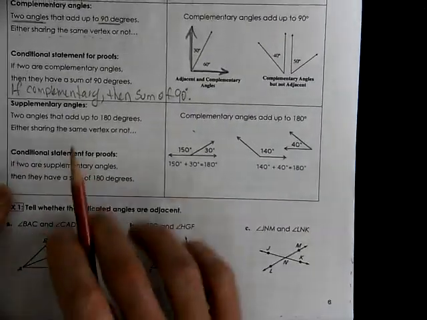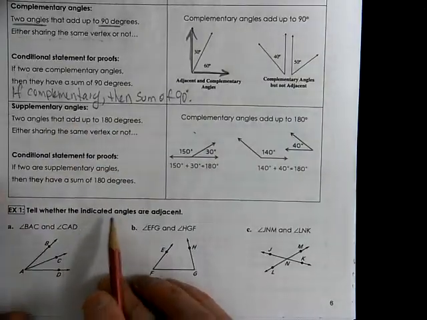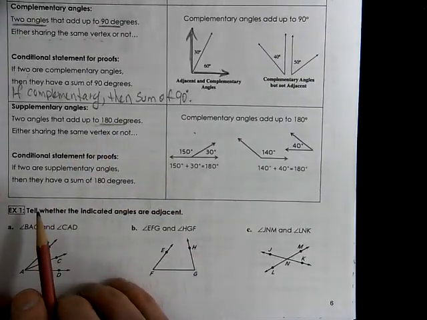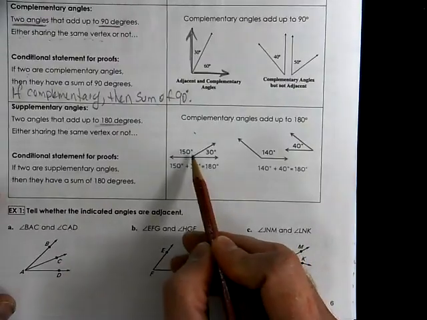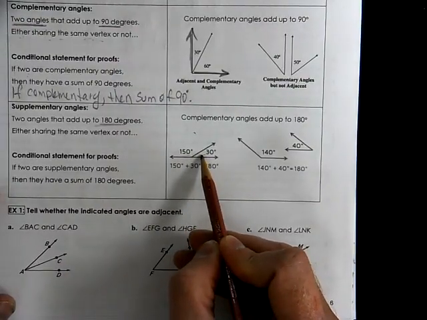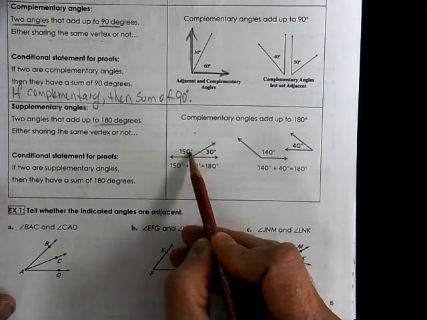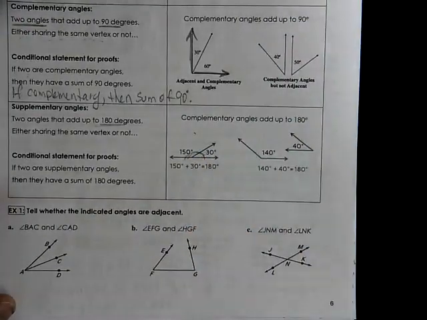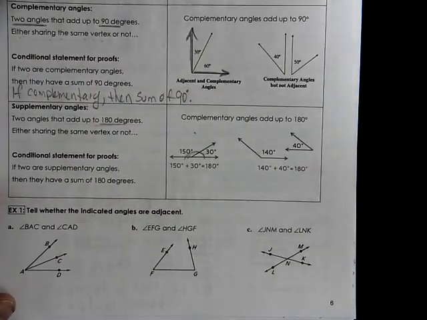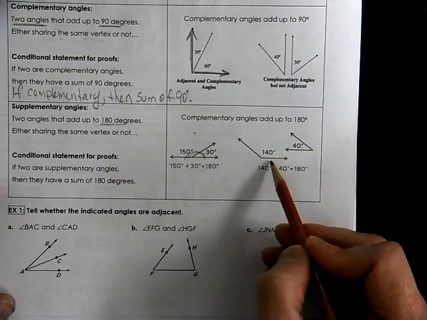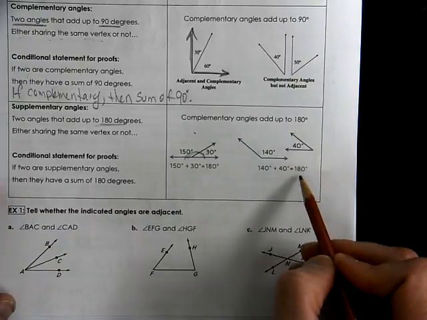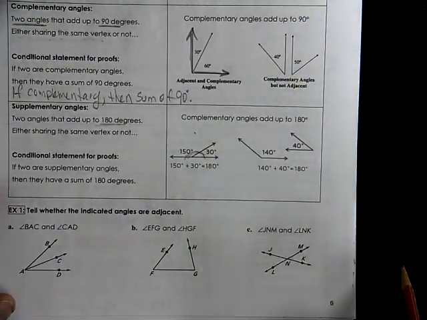With the same concept, we can talk about supplementary. Supplementary are two angles that add up to 180 degrees. So here we have two angles adding up to 180 degrees total. The sum of 150 plus the 30 adds up to half a circle, adds up to a straight line. Or you can have over here, like we have 140 plus we have another 40. Those are two angles that would be considered supplementary. They add up to 180.